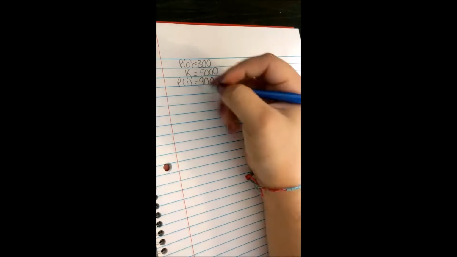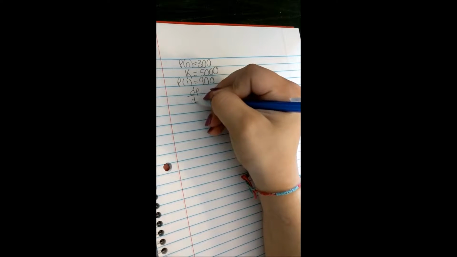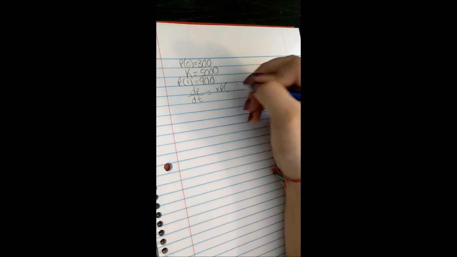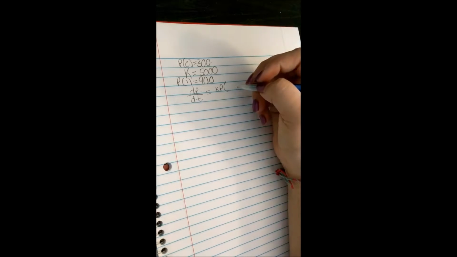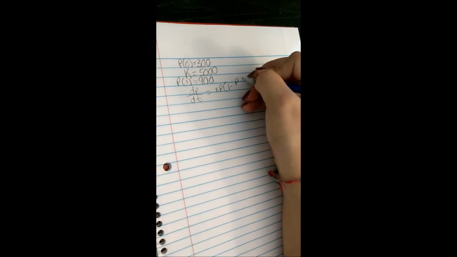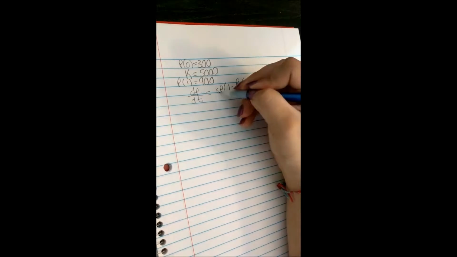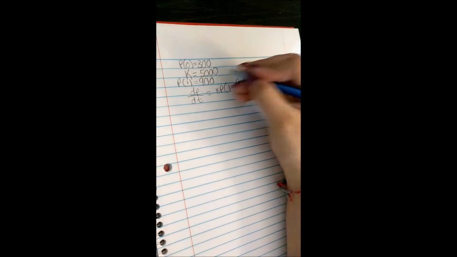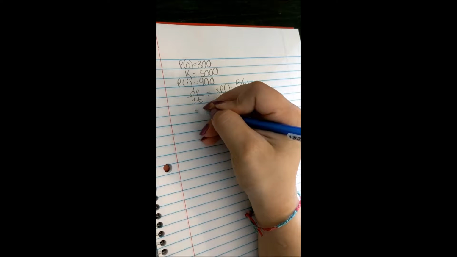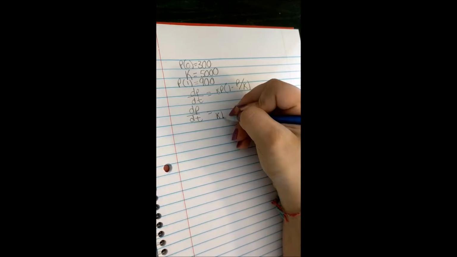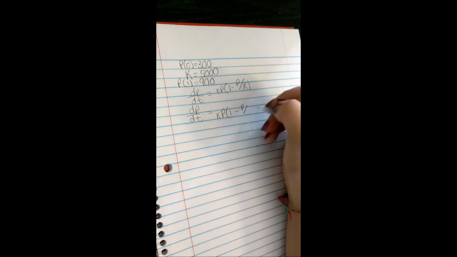It also gives us dP/dt equals kP times (1 minus P over K), and this is a little k, not the carrying capacity, K, which is the carrying capacity. So right from there, the first thing we want to do is find this k right here. First we can start out by subbing in 5,000 for K, and get dP/dt equals kP(1 minus P over 5,000).